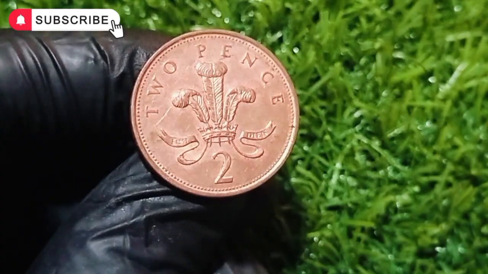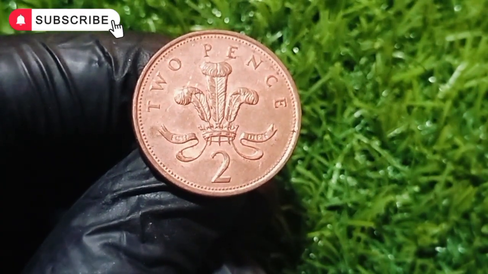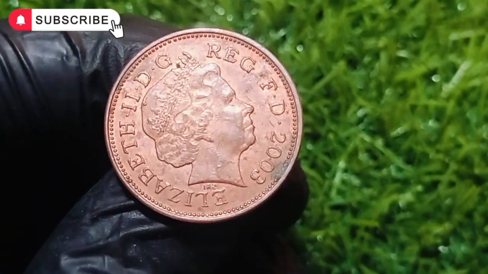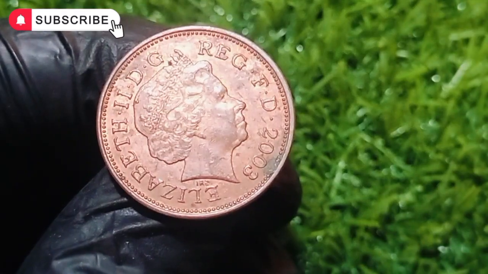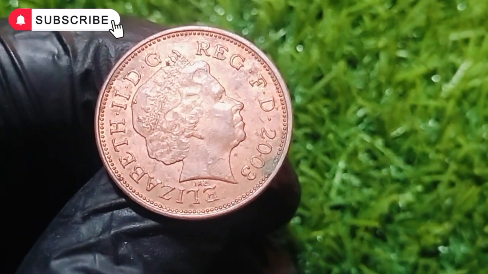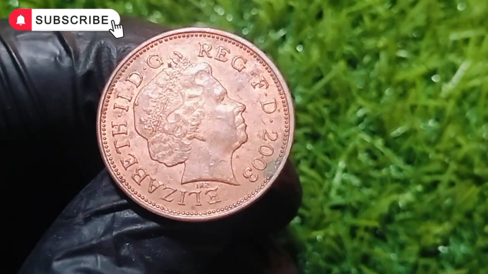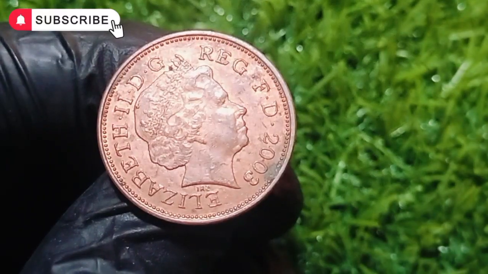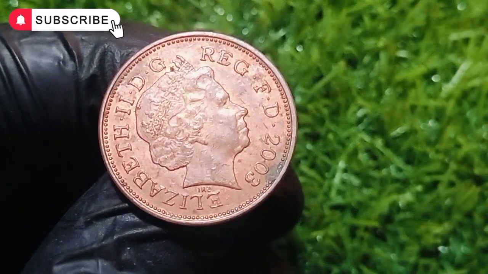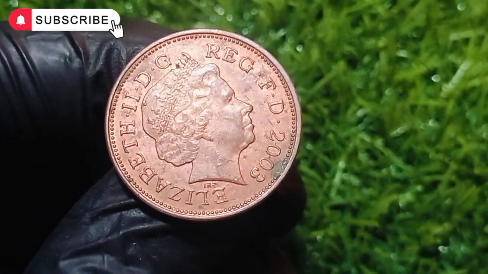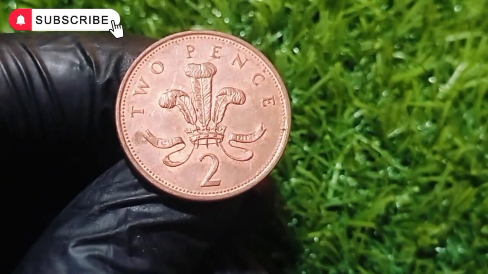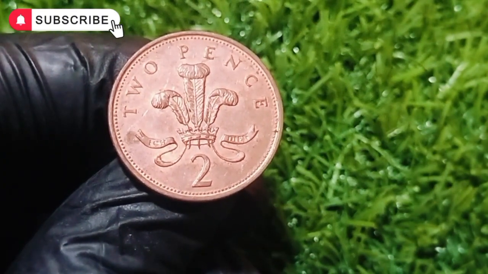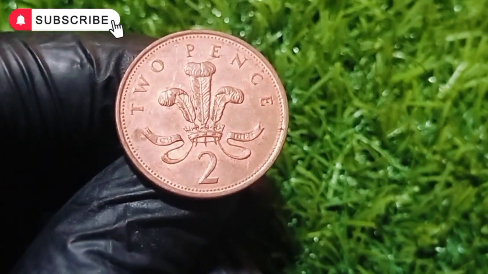On the obverse, the front of the 2003 2 pence coin, is a portrait of Queen Elizabeth II, who was the reigning monarch at the time. The portrait used on this coin was designed by Ian Rank-Broadley, whose initials, IRB, can be seen at the base of the neck of the Queen's effigy. This portrait was introduced in 1998 and is known for its realistic and mature representation of the Queen, showing her wearing the Girls of Great Britain and Ireland tiara, one of her most iconic crowns.